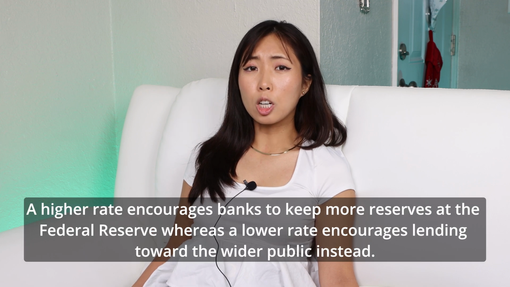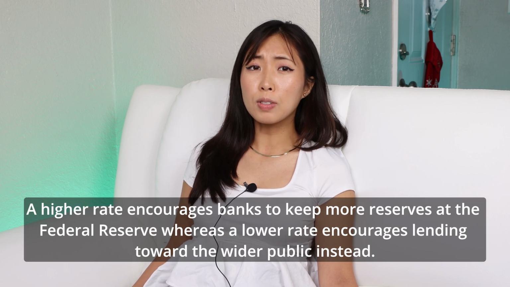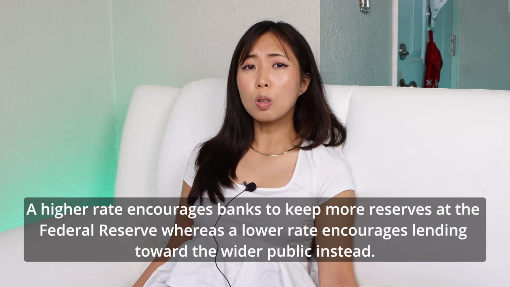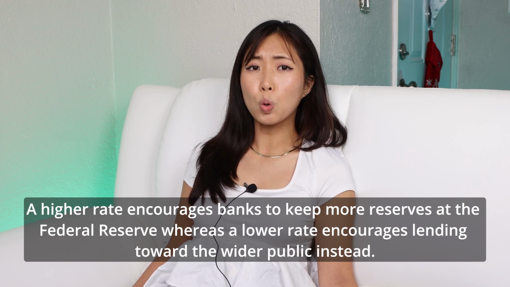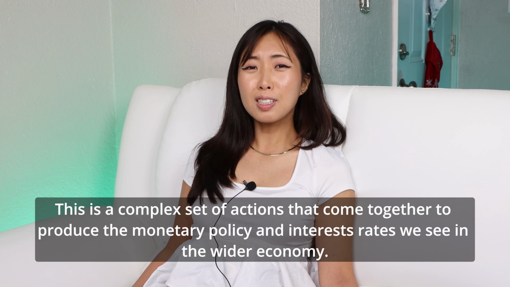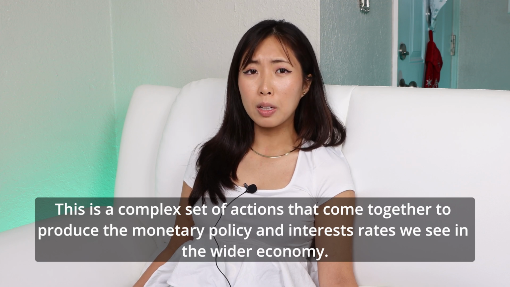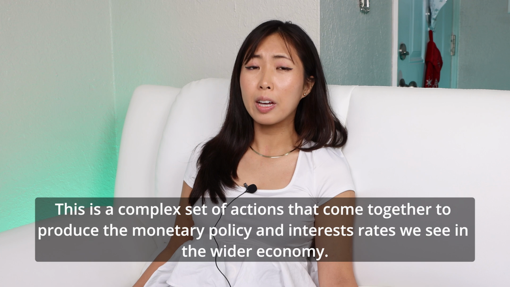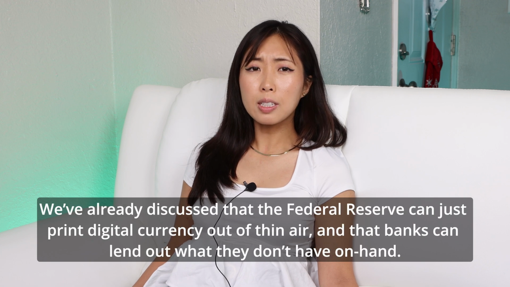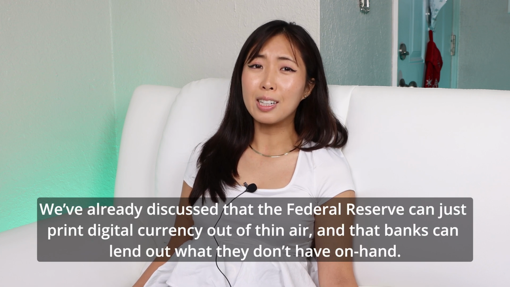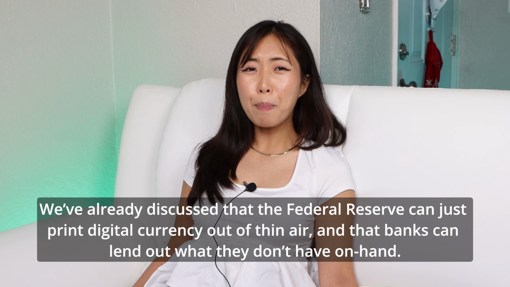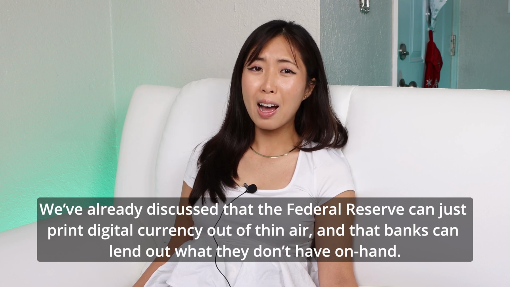A higher rate encourages banks to keep more reserves at the Federal Reserve, whereas a lower rate encourages lending toward the wider public instead. This is a complex set of actions that come together to produce the monetary policy and interest rates we see in the wider economy. We've already discussed that the Federal Reserve can just print digital currency out of thin air, and that banks can lend out what they don't have on hand.